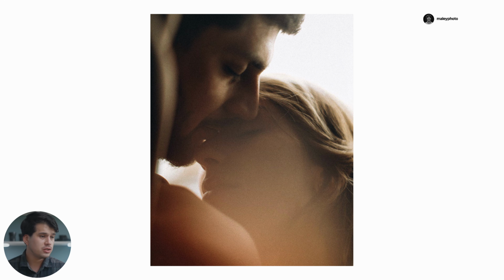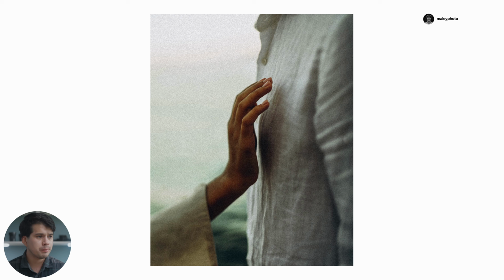Another thing that we need to mention is that all the images, not only the black and whites, have a very nice grain. As you can see over here, it's not too big, it's not too distracting, but it is there, just giving a nice organic texture to the images.